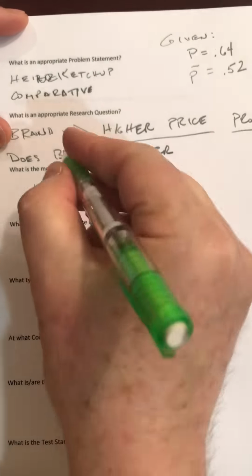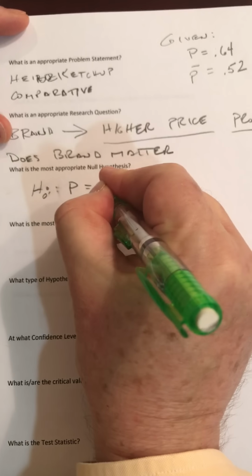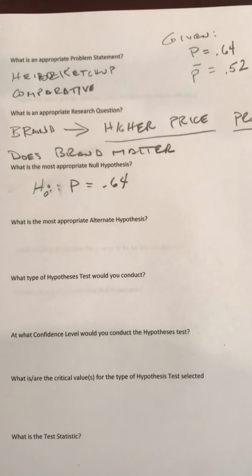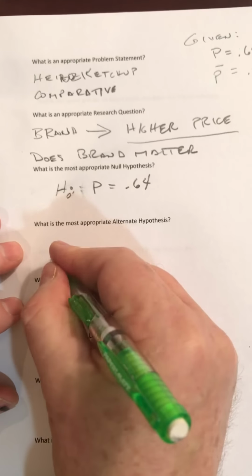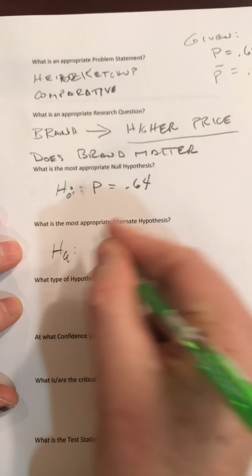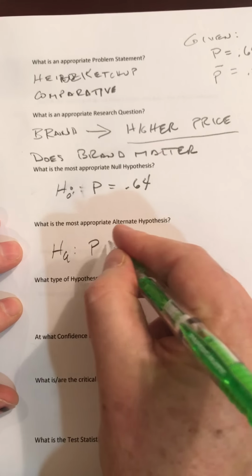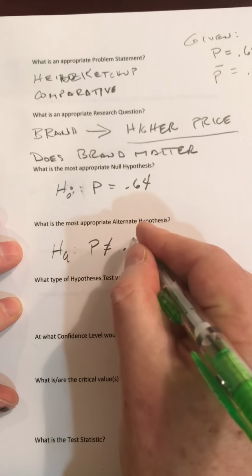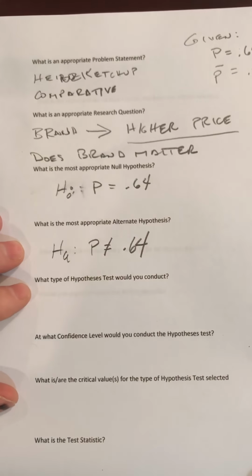H0 is that P is equal to 0.64. Fair enough. And the alternate is just the opposite, HA, where P, the proportion for the sample of 0.52, does not equal 0.64.